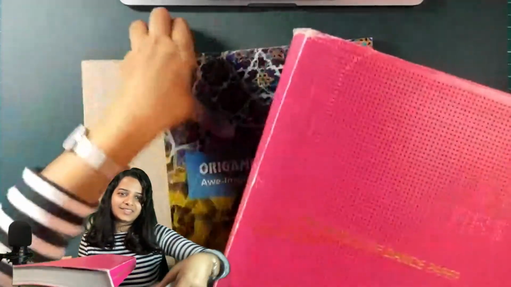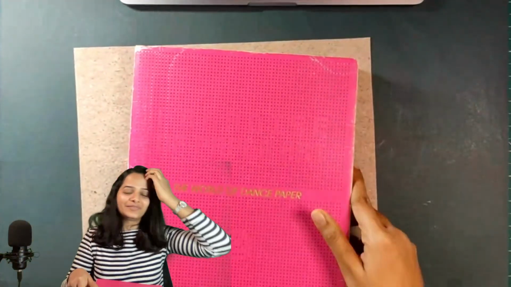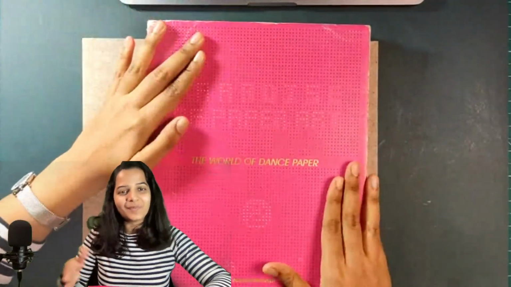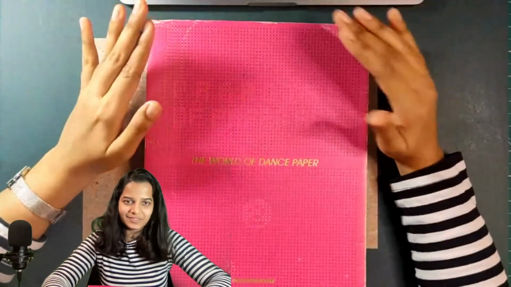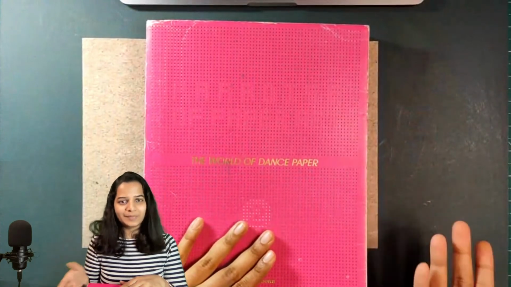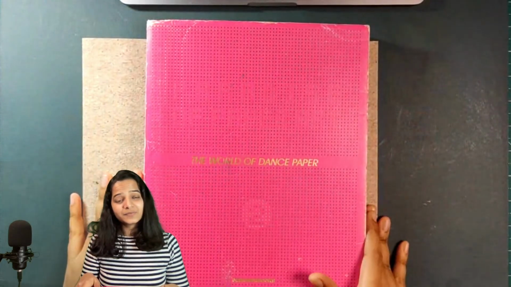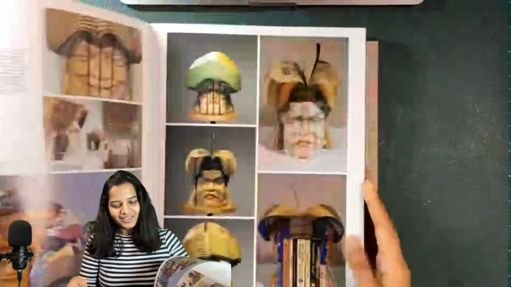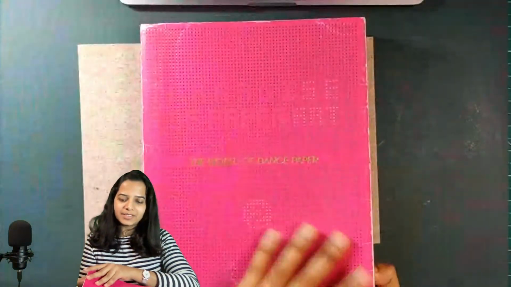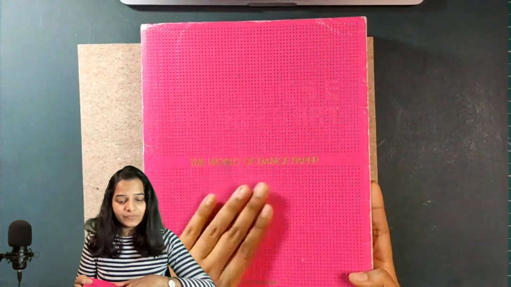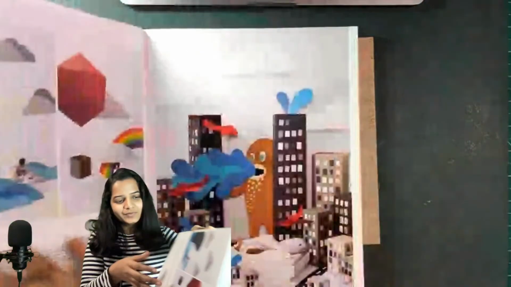And this is the third and last book that I have related to paper art. This is special to me because my work got published for the first time in this book, and many other artists' work is also published in it. I got this as a token of appreciation. It came from China, published by a Chinese publication, Designers Books, and the name of this book is The World of Paper.